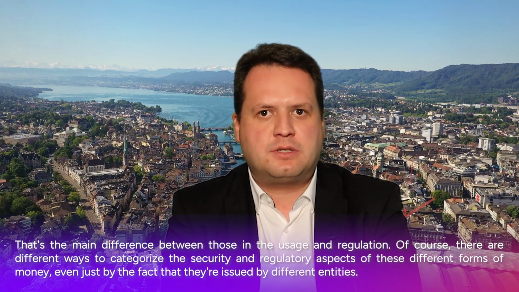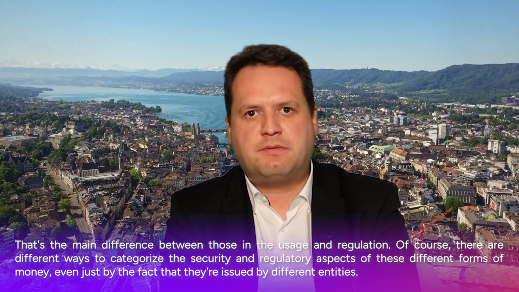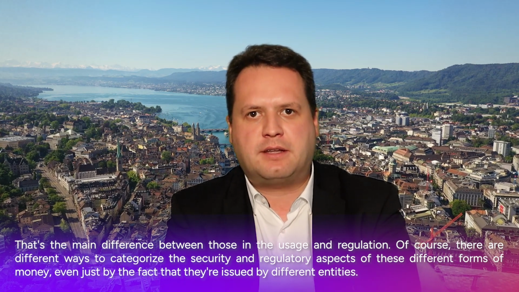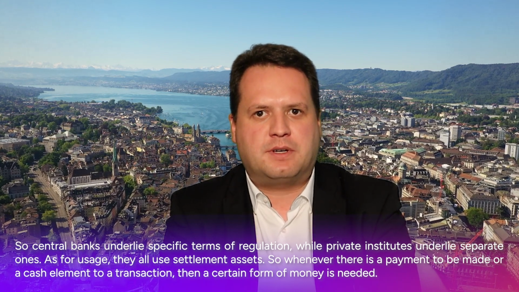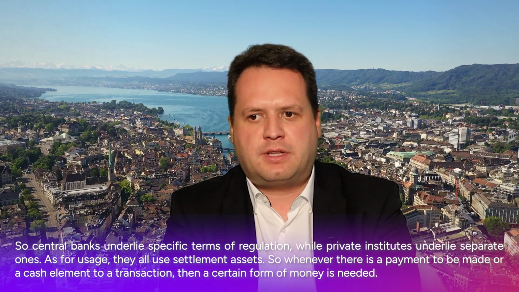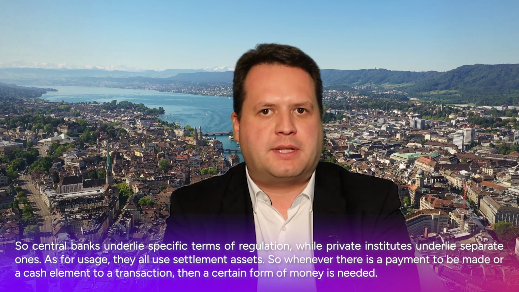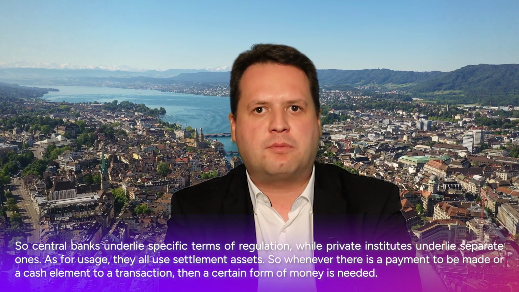Now, in the usage and regulation, of course, there are different ways to categorize the security and regulatory aspects of these different forms of money, even just by the fact that they're issued by different entities. So central banks underlie specific terms of regulation, while private institutions underlie separate ones. And as for the usage, they're all used as settlement assets. So whenever there is a payment to be made or a cash element to a transaction, then a certain form of money is needed. And of course, there are different levels of risk consideration based on different forms of money, as I said, because there are different issuers behind the different forms of money.